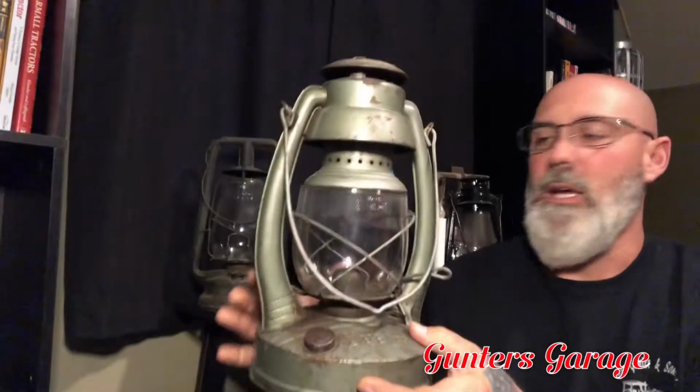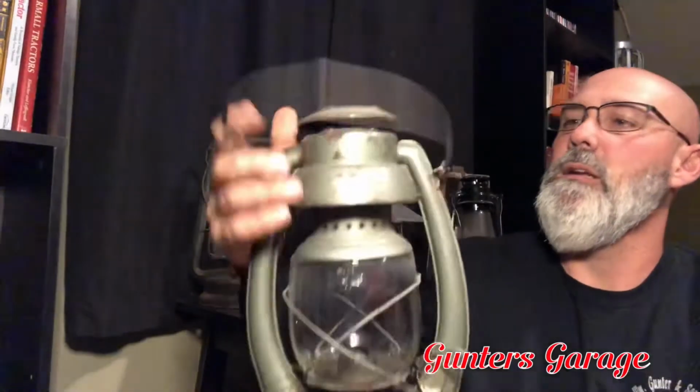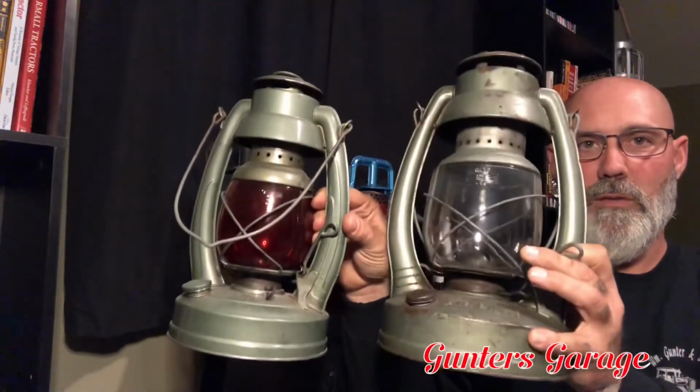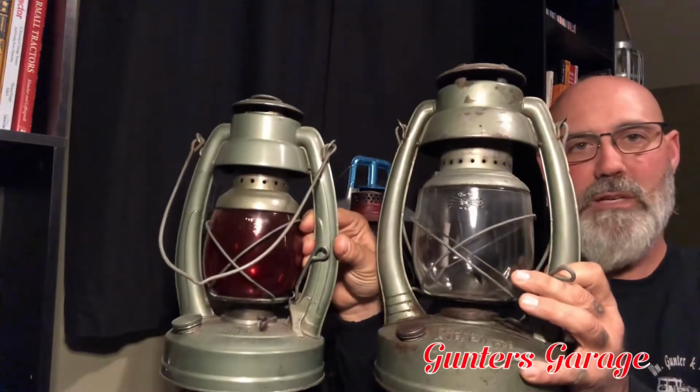So let me show you the three lanterns I have, for example, and we'll talk about them real quick and then we'll get one lit. Okay, so the first one will be cold blast, and I'll try not to mess this up. This is an Embury. It is the Embury Air Pilot number 2. This one is the larger version of the little fellow that we had last week with the red globe.